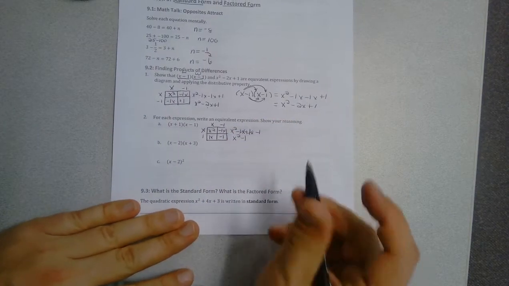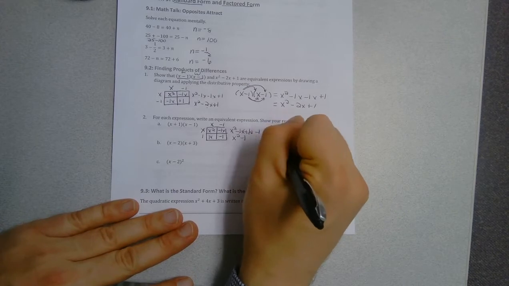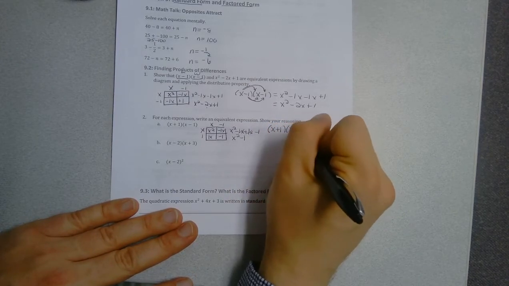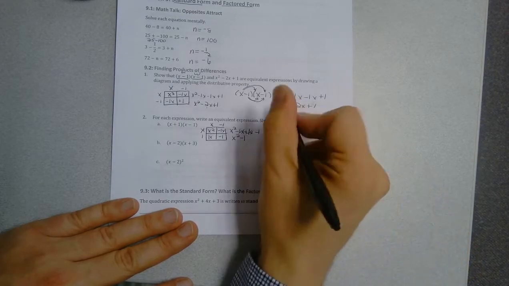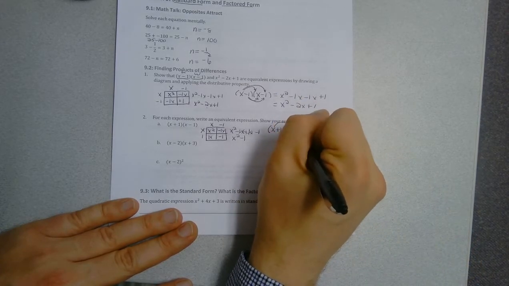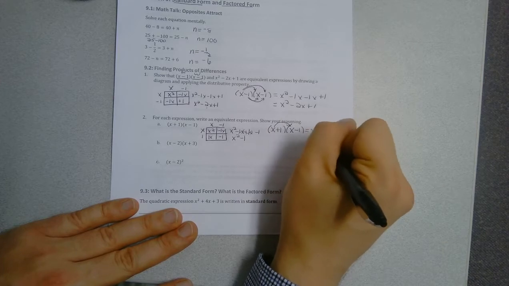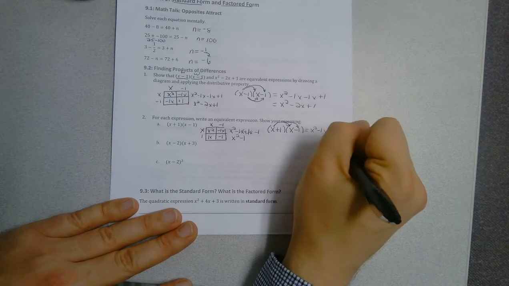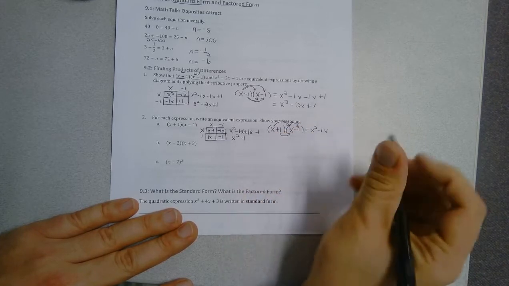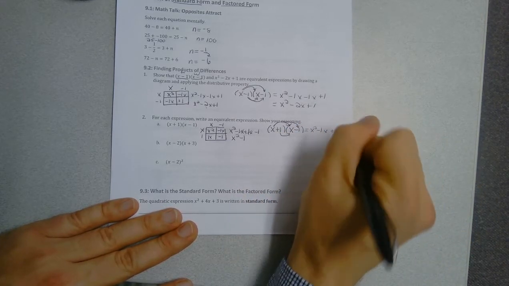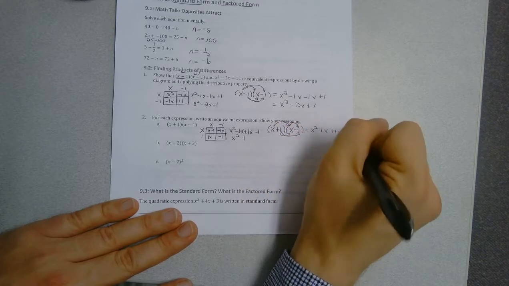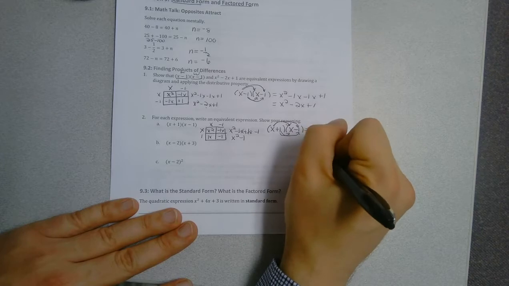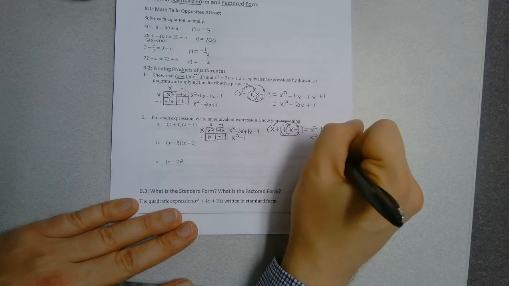To show that with the distributive property, we have x plus 1 times x minus 1. To multiply that out, x times x makes x squared. X times negative 1 will be minus 1x. 1 times x is plus 1x, and then 1 times negative 1 would be minus 1. Those terms again will cancel out, and we'll have x squared minus 1.